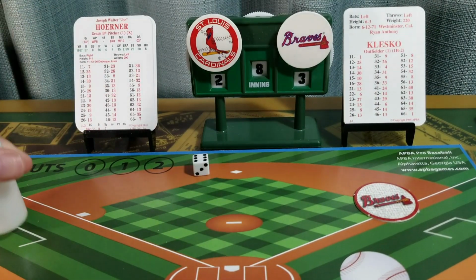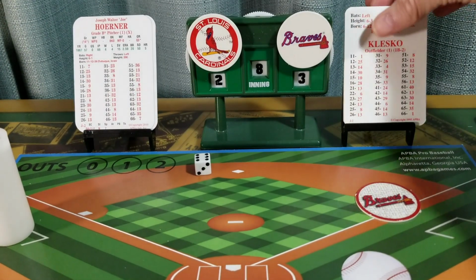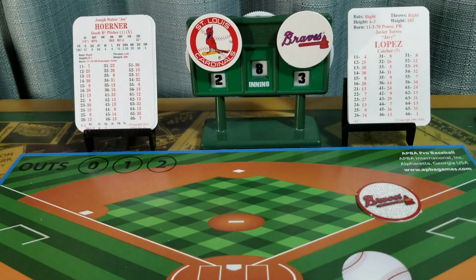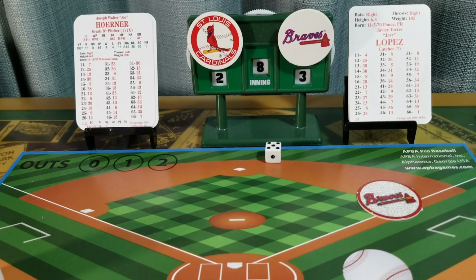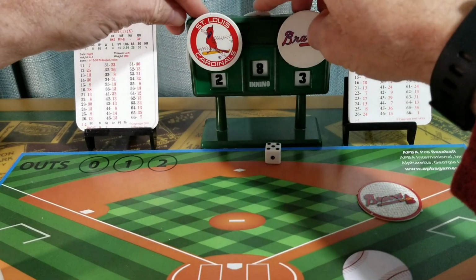Joe Horner winds and pitches. 46 is a strikeout. 2 away. And Javier Lopez, very dangerous hitter as a catcher. 1-5 is an 8 against a B. That's going to be a ground out to Mike Shannon, third base. The Braves are retired. Now we go to the top of the 9th.